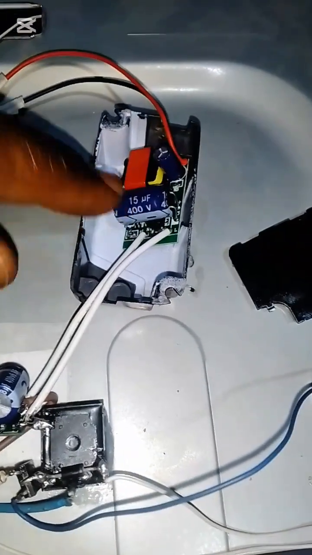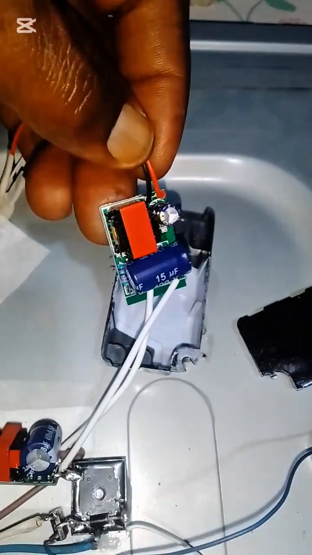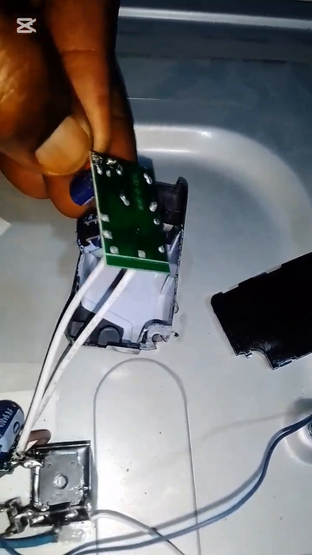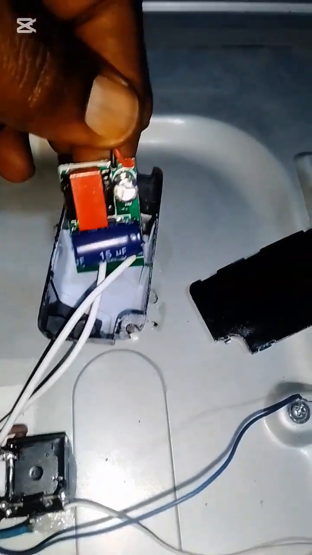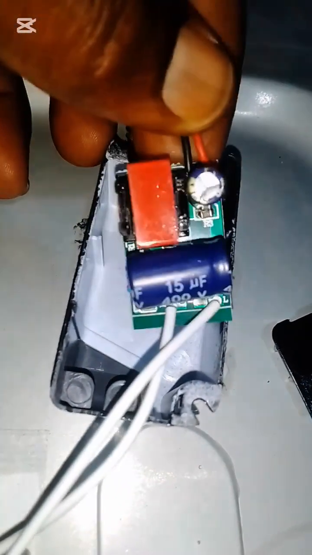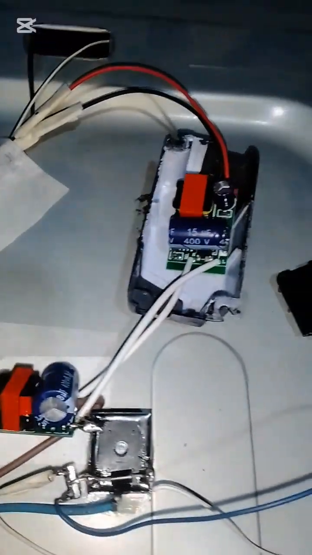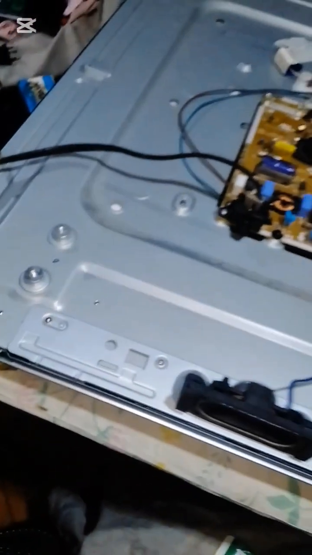As you can see, this is the second one, the second inverter module. One controls the left side of the LED strip, this side. The other one controls the one on the right side. That's the cable.